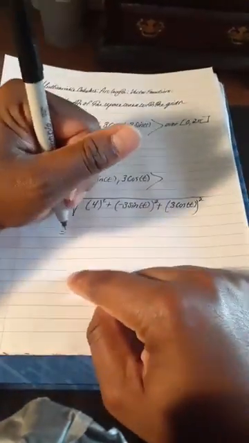So we're going to have the square root of 4 squared plus negative 3 sine of t squared plus 3 cosine of t squared.